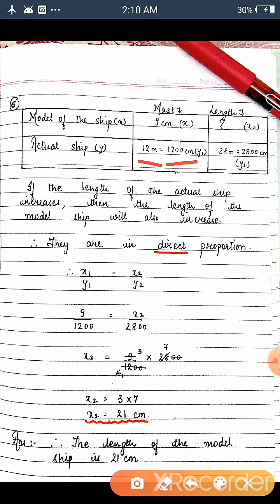Now again children, if the length of the actual ship increases, then the length of the model of the ship will also increase. So again, they are in direct proportion. So we apply the formula x1 upon y1 is equal to x2 upon y2. Substituting the values, we get 9 upon 1200 equals x2 upon 2800. So when you transpose 2800 to the other side, it will go in multiplication. After cancellation, you get the answer x2 as 21 centimeter. So the length of the model ship is 21 centimeter.